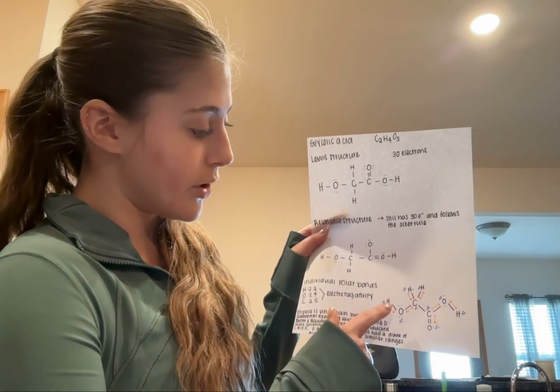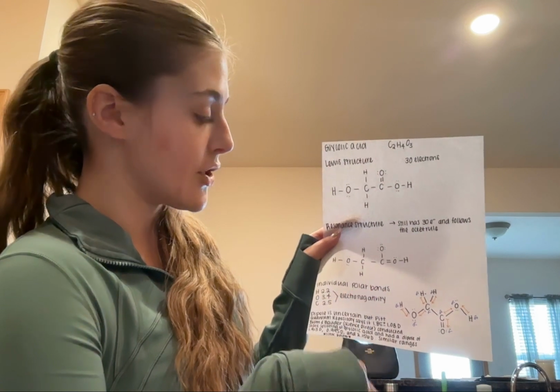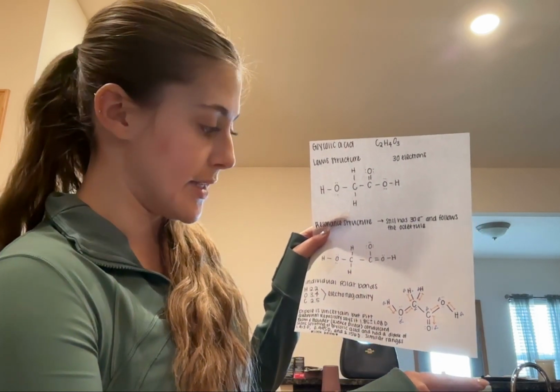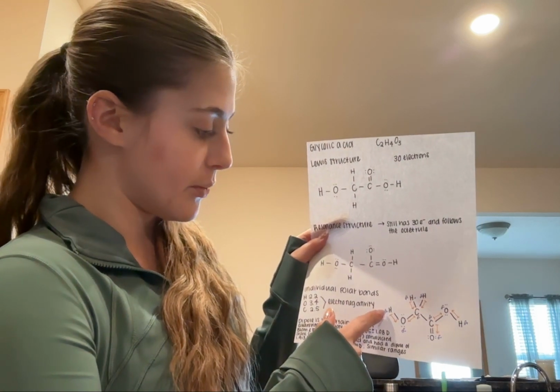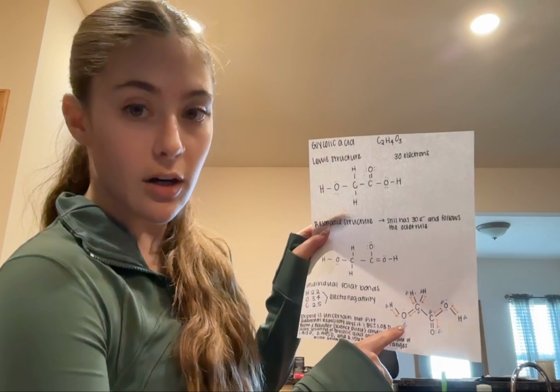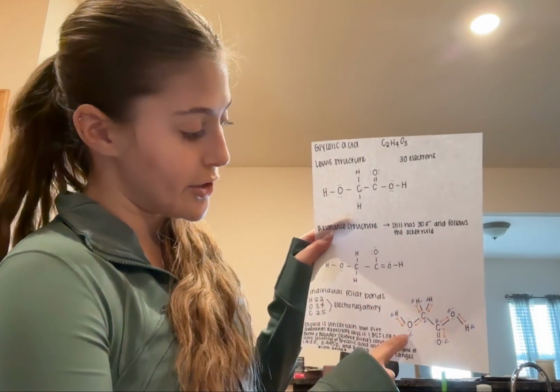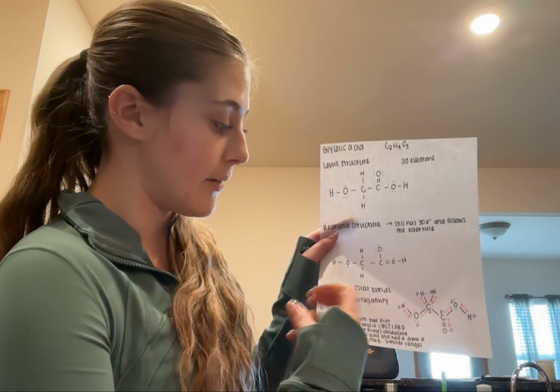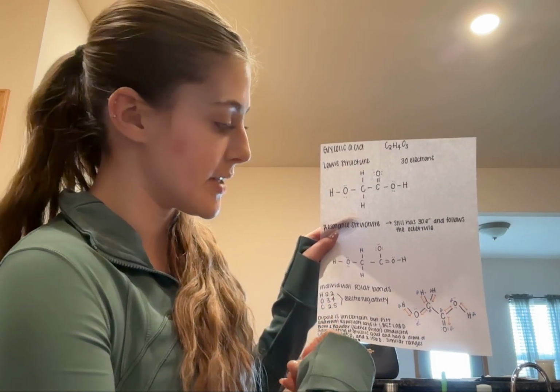Now, when you look at electronegativity and the individual polar bonds, the hydrogen will have a lower electronegativity than the oxygen does, so it is going to pull towards the oxygen. The oxygen is pulling the hydrogen closer to itself.